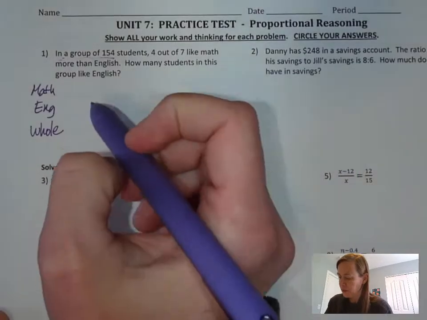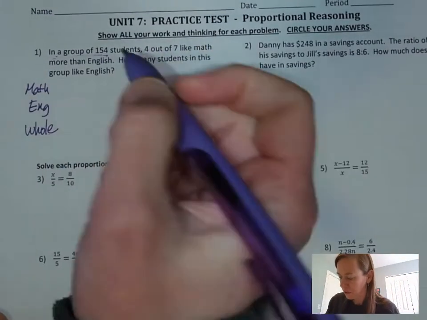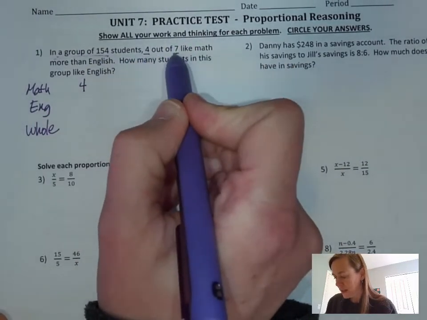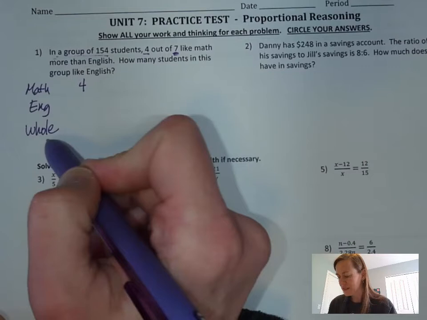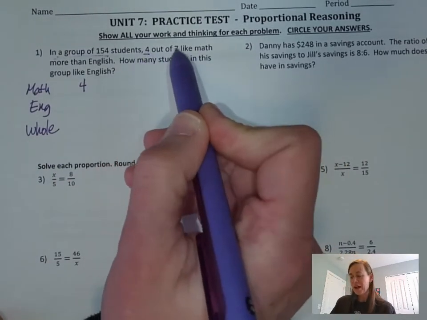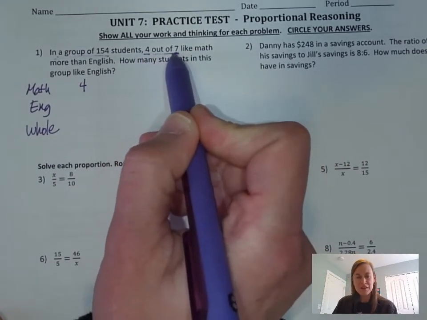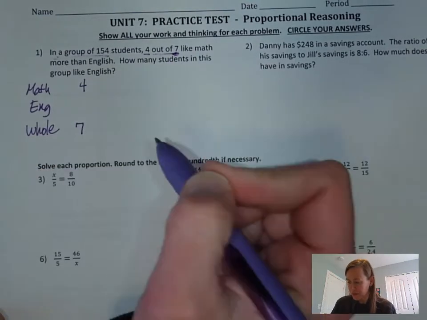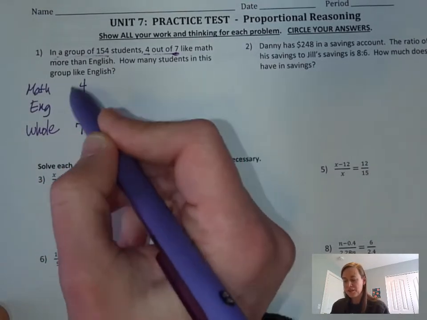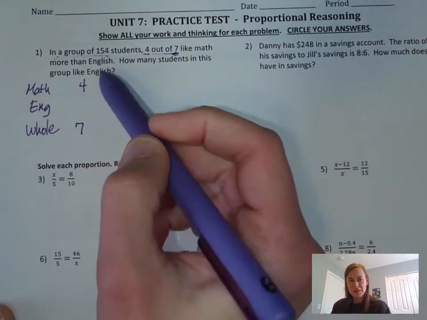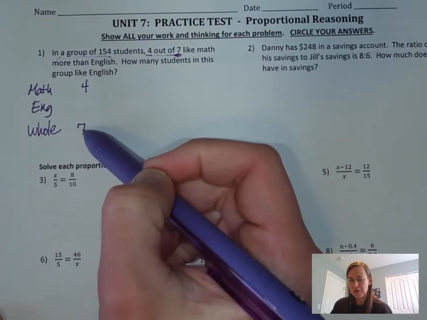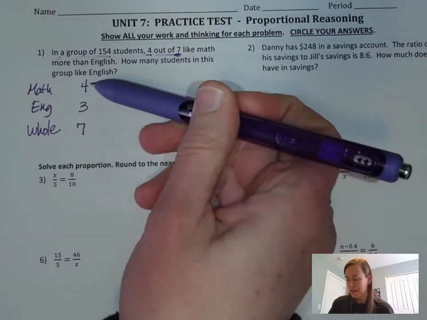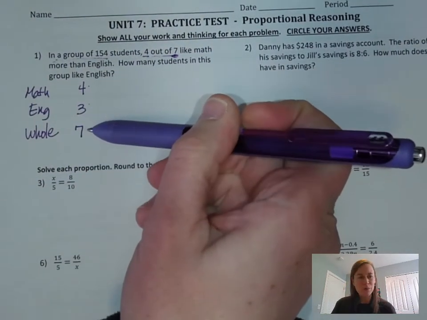Okay, so let's see, 4 out of 7 like math more than English. So 4 like math. It says 4 out of 7. So what is that 7? Is that the number that like English or is that the whole? When it says 4 out of 7, when it uses the words out of, that means that 7 is the whole. So let's put the 7 right there. Now that we have this, let's go ahead and figure out how many like English. 4 plus what equals 7? 4 plus 3 equals 7, so we're going to write that 3 right there, because this number plus that number always needs to equal the whole.